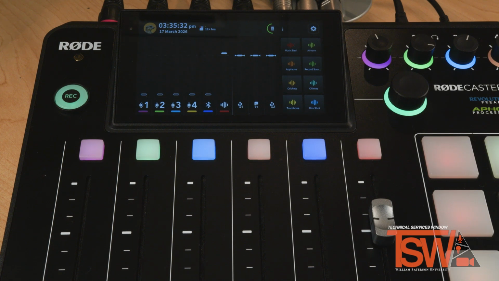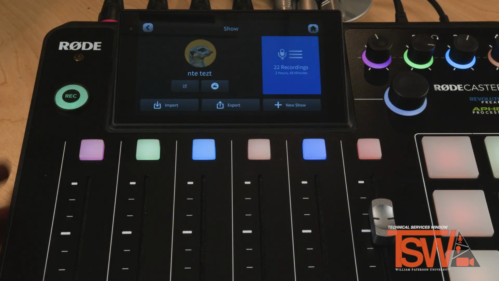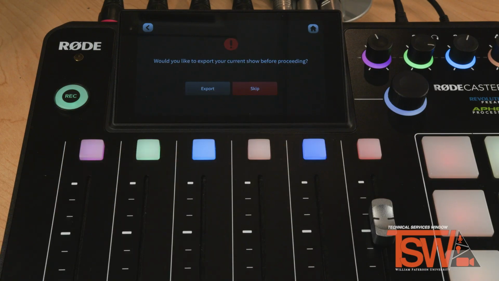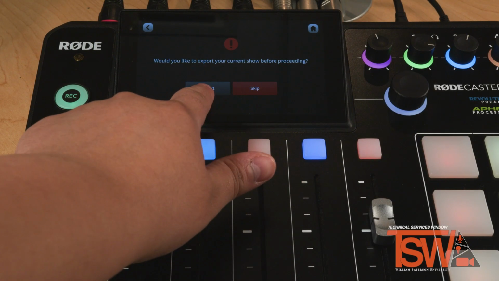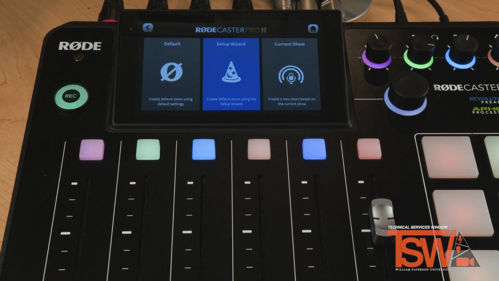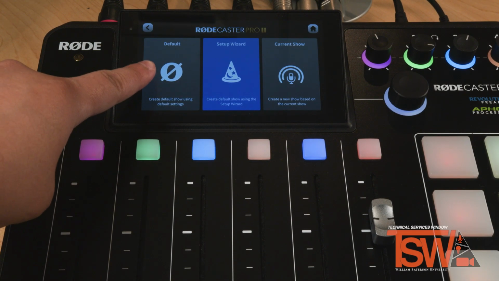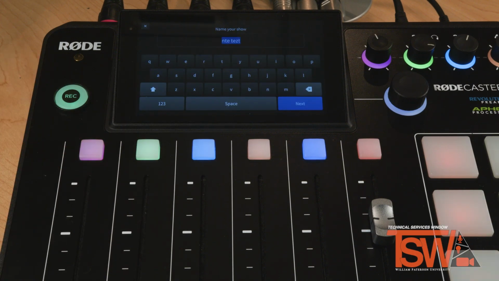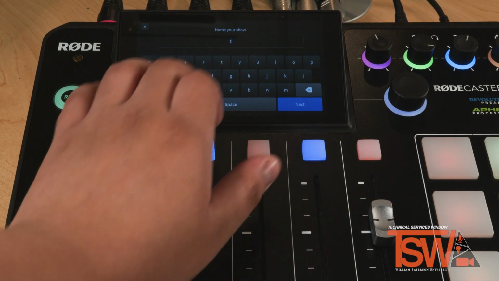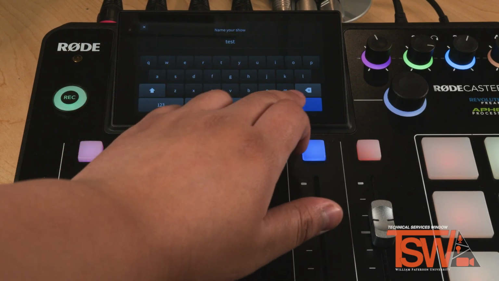To create a new show file on the RodeCaster, press the profile icon in the top left corner of the screen. Select New Show at the bottom. You will be prompted to export the previous show. Please note, other students will also have show profiles on the device. Once that is completed, you can select the default settings. Name your show and choose an icon. This will create a clean slate for you to start recording.